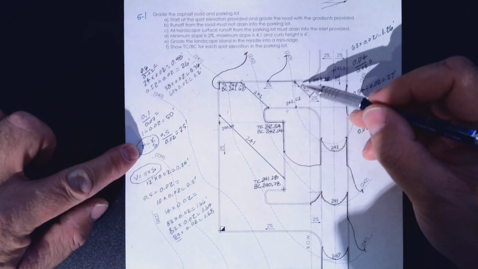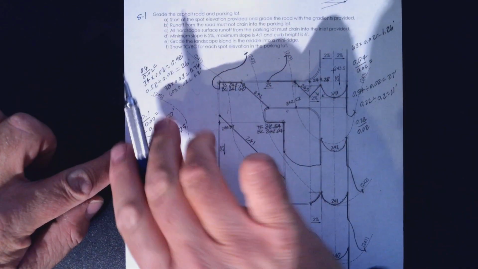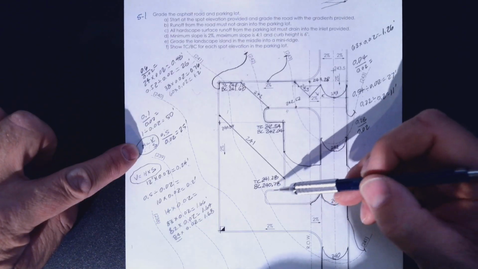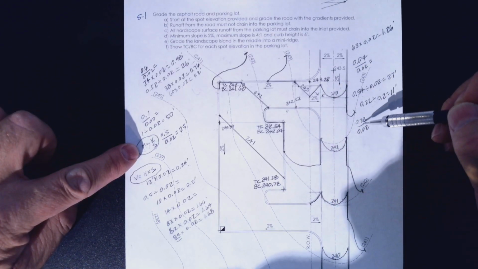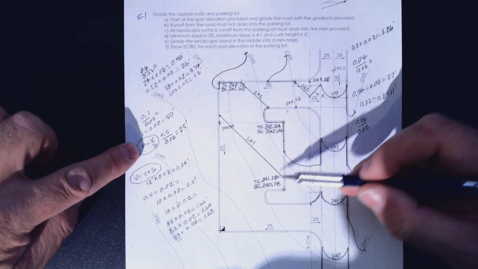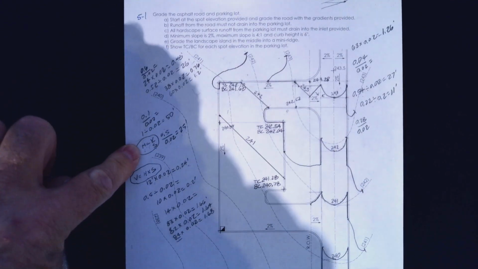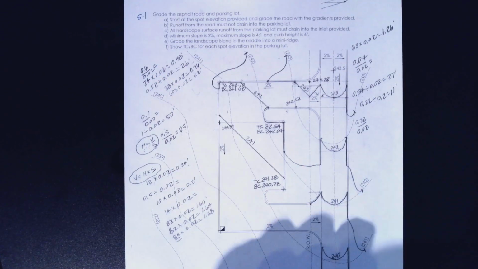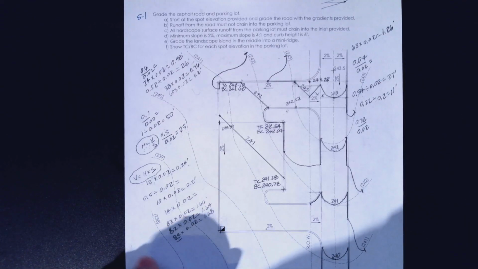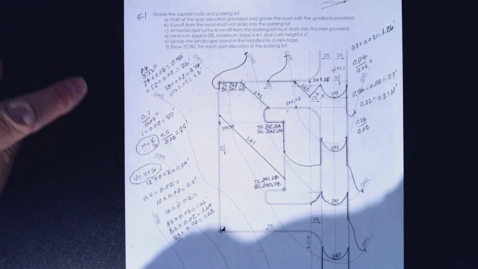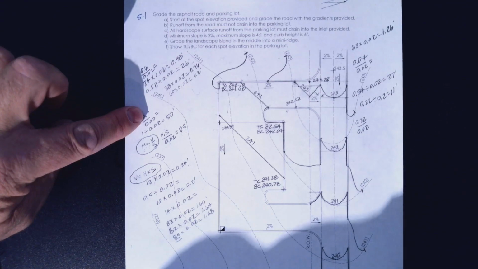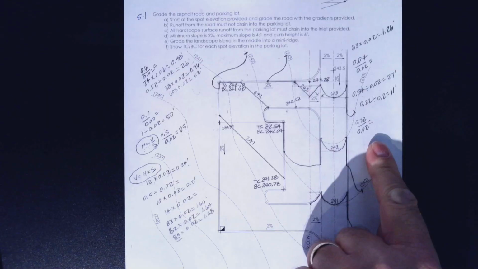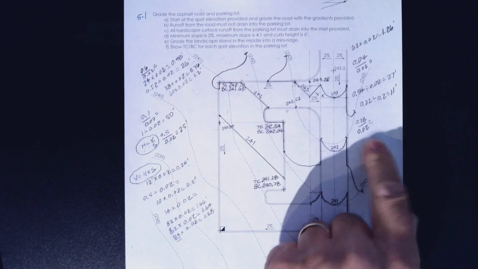Because they say your slope right there is 2%. All of this is 2%, going this direction, downhill at 2%. So 0.28, top of curve, divided by 0.02 equals 14 feet.